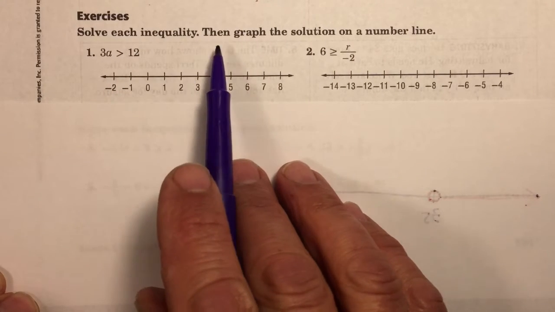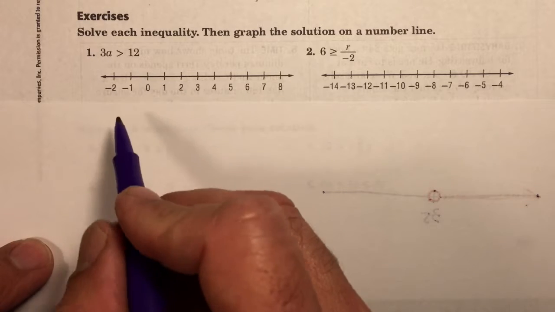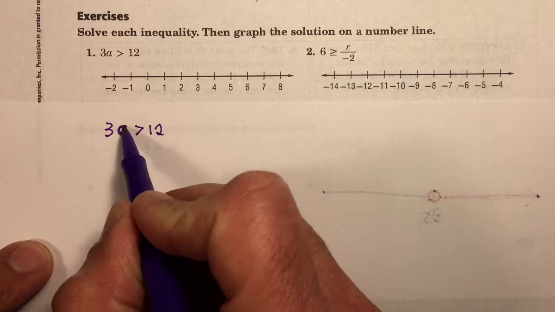Solve each inequality, then graph the solution on a number line. The first one, 3a greater than 12. I'm going to rewrite it: 3a greater than 12. This is my a.